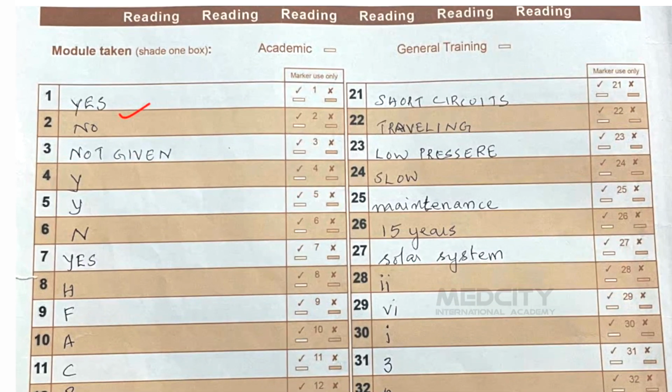Now yes, okay, no, not given. Now this YYN, they will not be regarded as right answers, because here you have written yes, no and not given completely. As per the instruction, you are instructed to write yes, no or not given, and in that place if you write YYNN, you will not be getting marks.